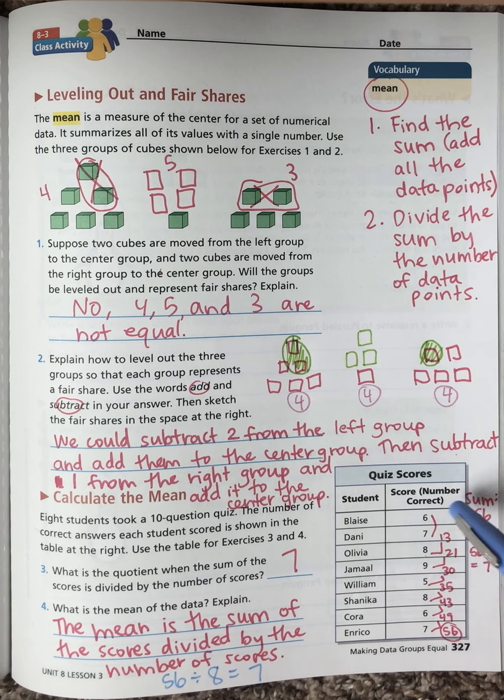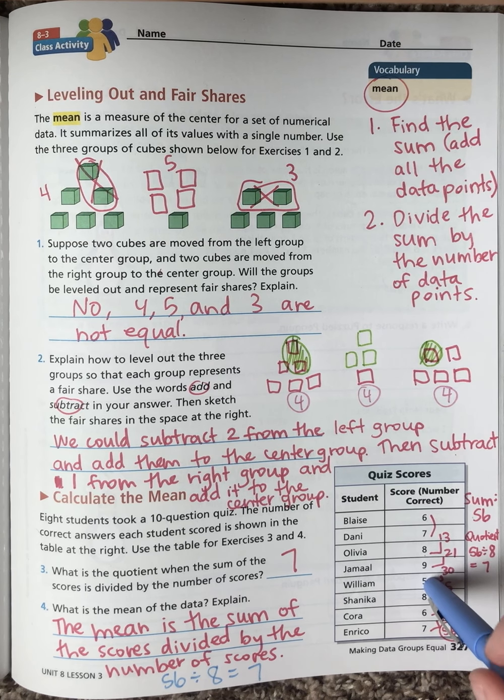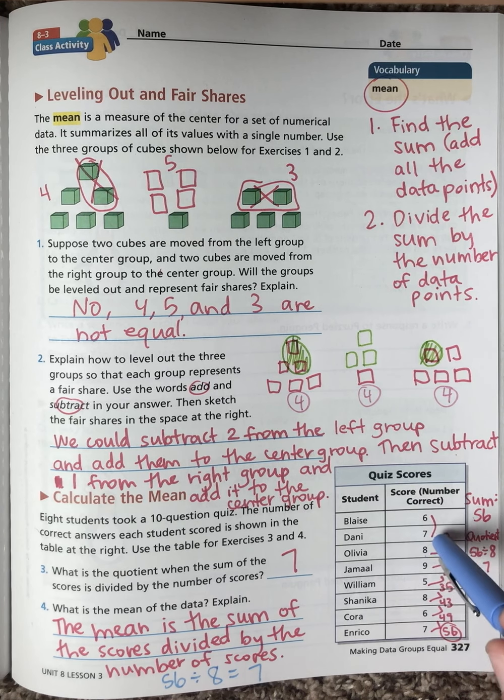So that means that the average quiz score was 7. Some kids got 5, some got 6, some got 7, 8, or 9, but the average score, the mean score, was 7.